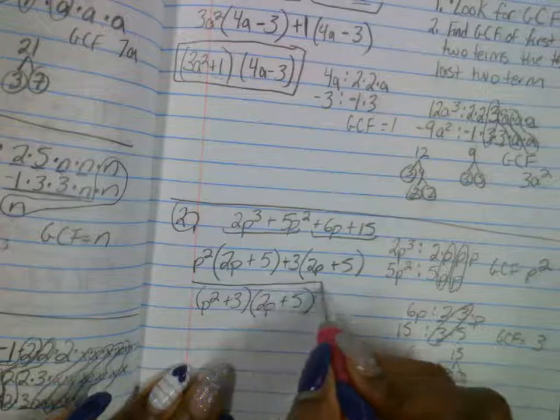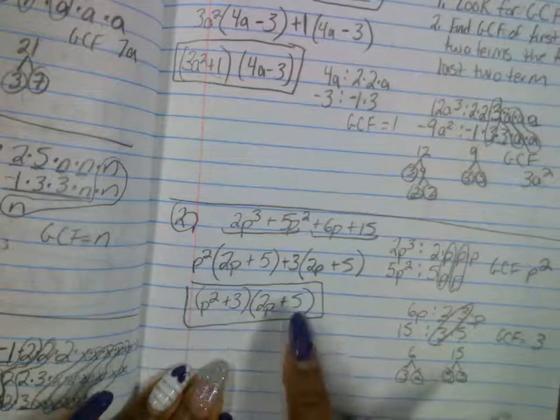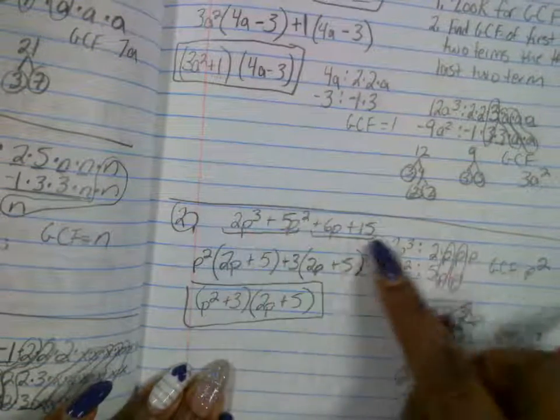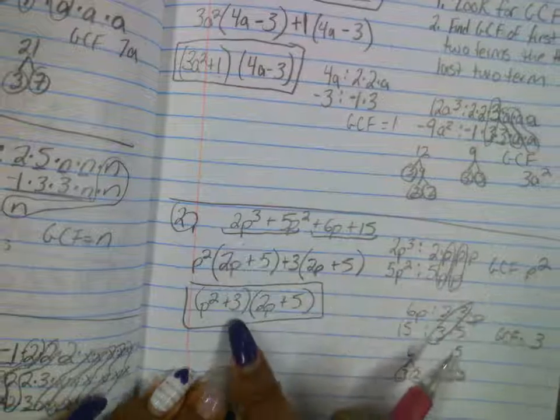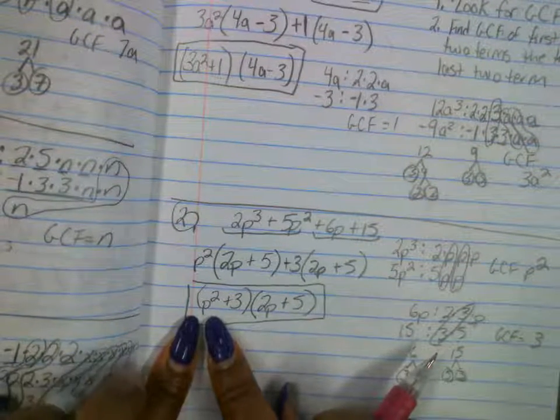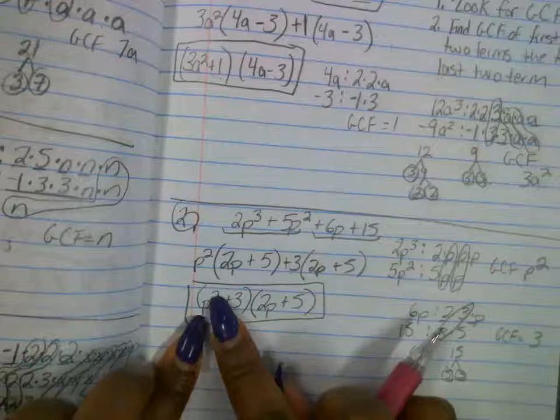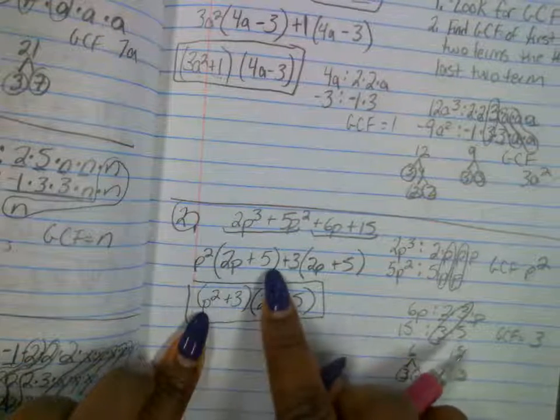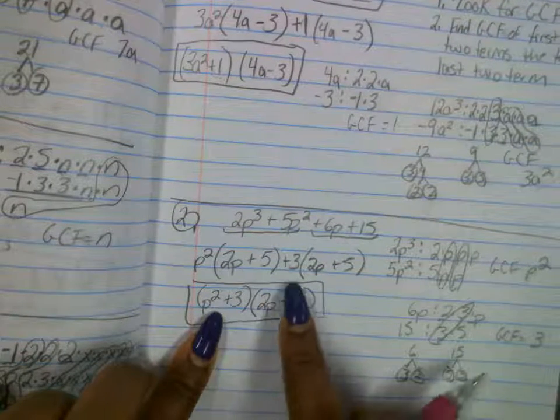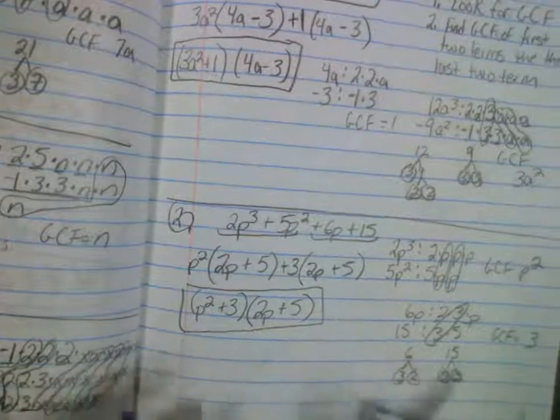These two factors, if I was to remultiply them, I would get this as my answer. Okay? And if I use the distributive property twice, what do I say? I say 2p times this, which is that, and then 3 times this, which is that. Okay? Any questions?